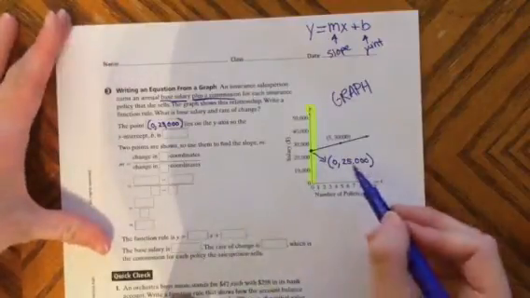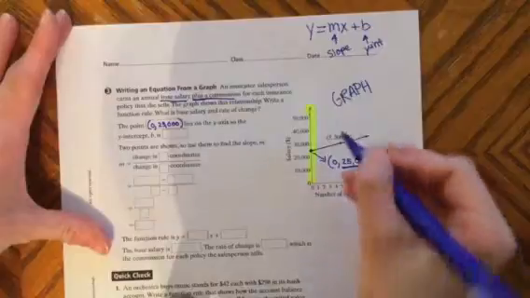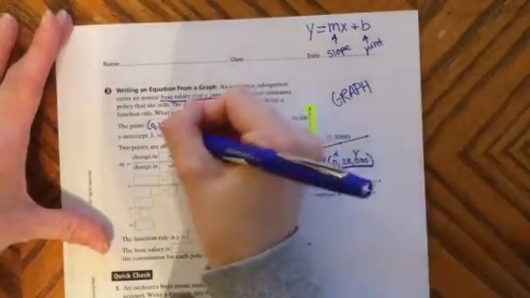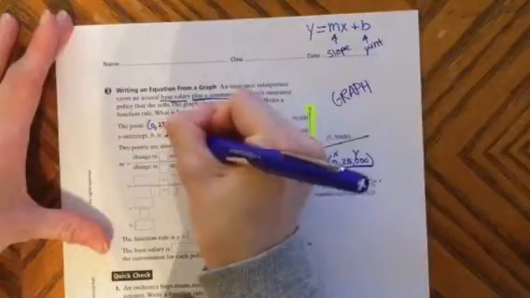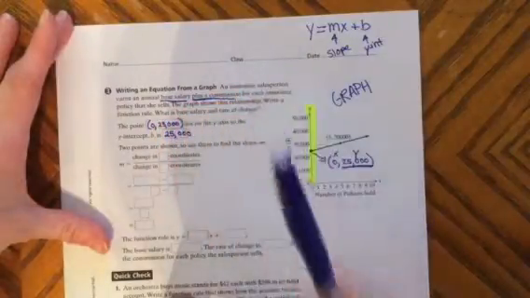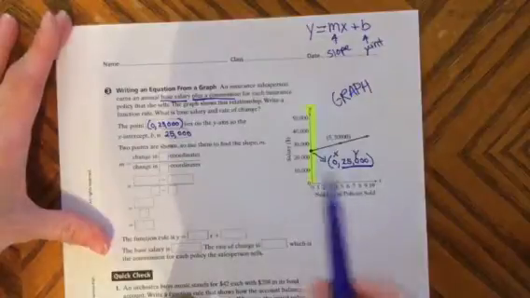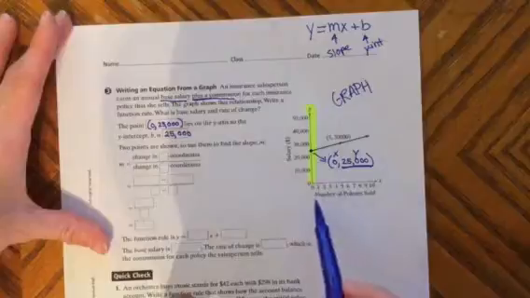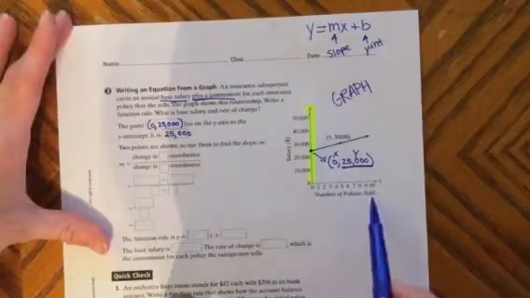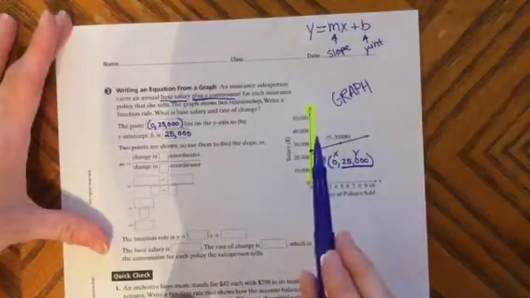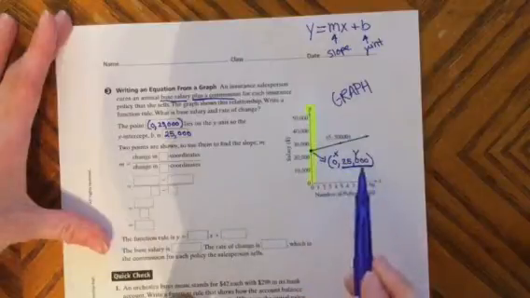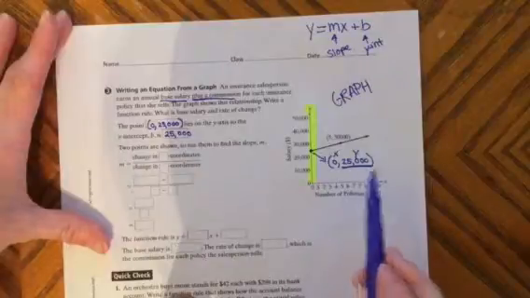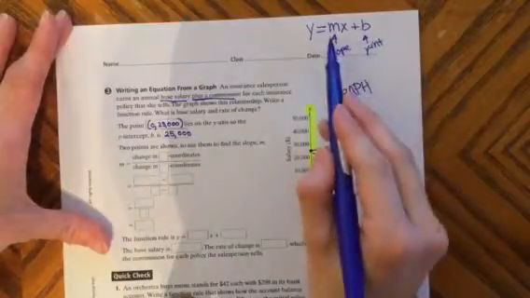All right, so then what is our y-intercept or our b? Well, that's pretty easy. It's right here because this is our x and this is our y. So our b is 25,000. Okay, she automatically starts with a salary of 25,000. If she doesn't sell any policies, then she doesn't get an increase, but she starts off at this. Okay, now we have our b.